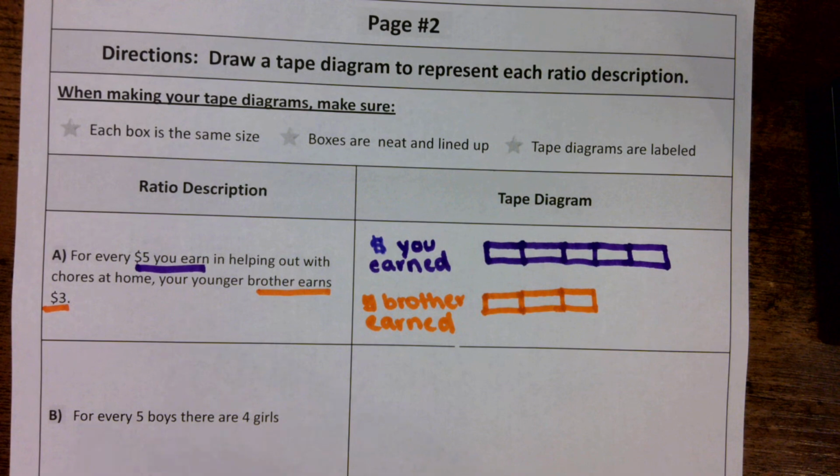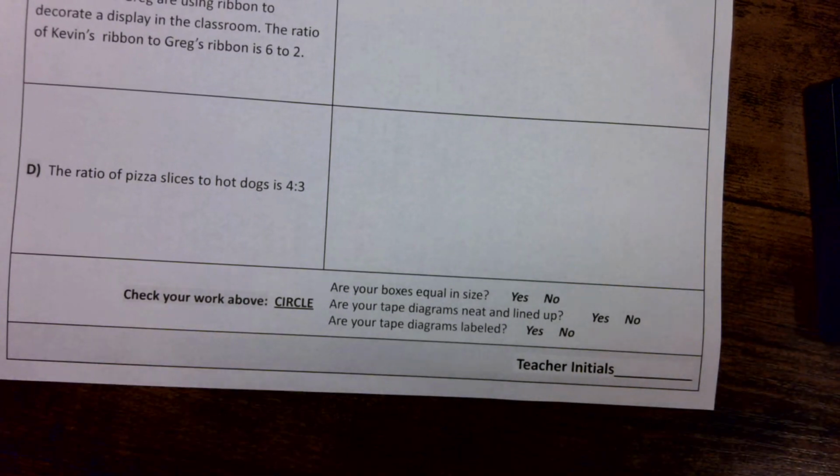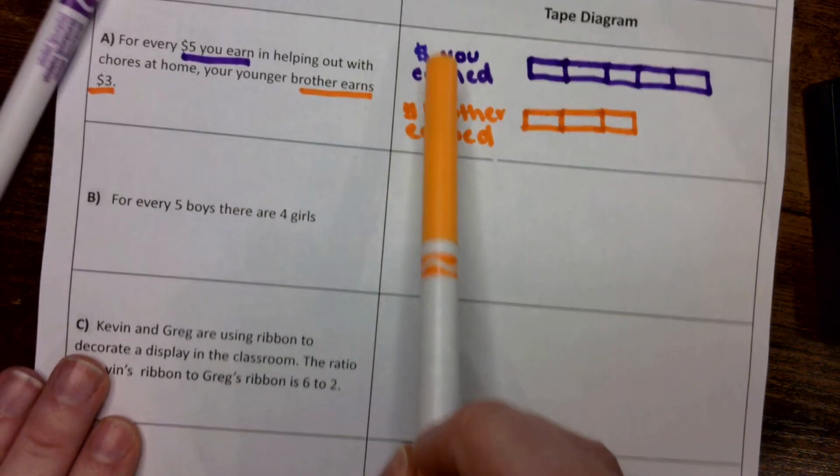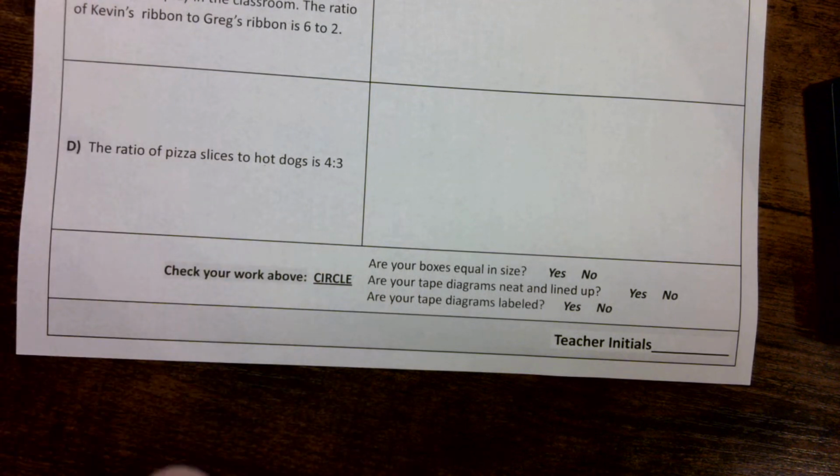So what you're going to do is complete the rest of this page. And then when you get to the bottom, there's a little checklist. I want you to circle, are your boxes equal in size? Are your tape diagrams neat and lined up? And are your tape diagrams labeled? Okay, so we labeled them up here. I want you to do the same thing for every one of these. Come back to the video once you're done with page number 2.